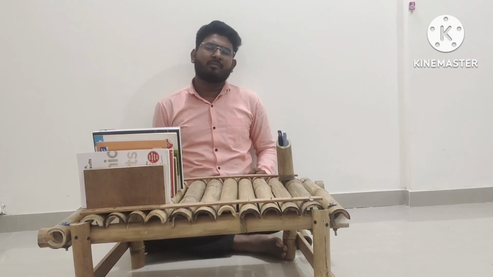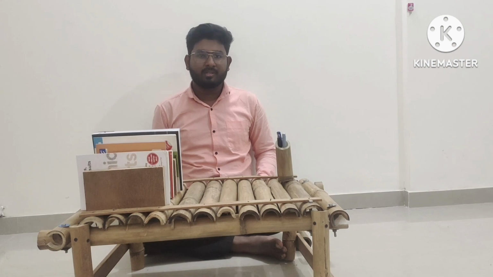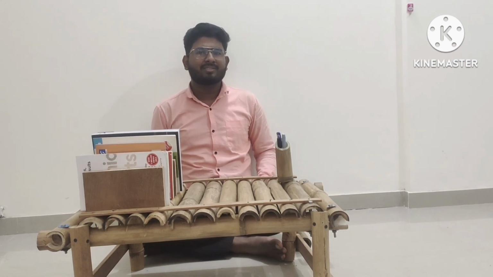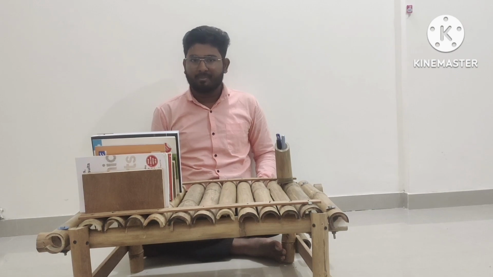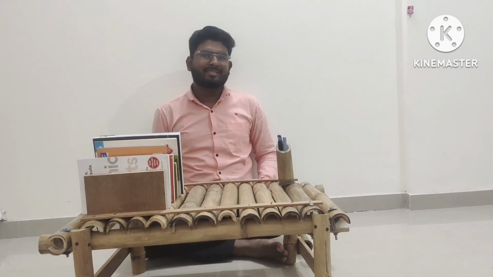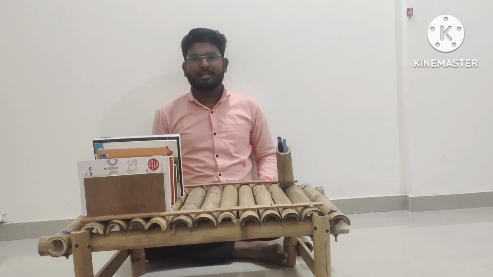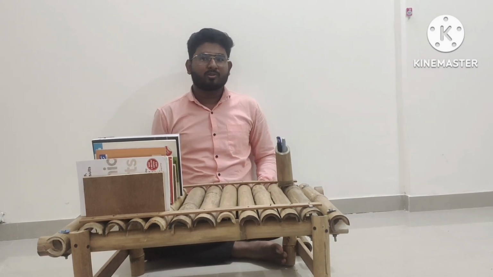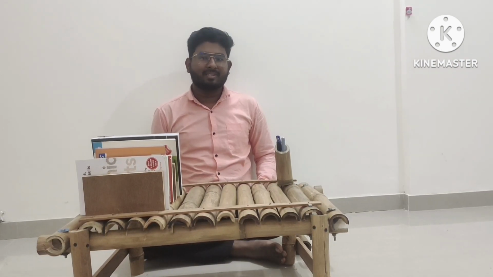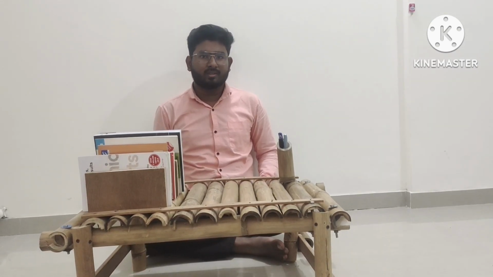Now let's discuss some environmental benefits of bamboo. Bamboo is a sustainable resource. It grows quickly and can be harvested without harming the environment. Bamboo is also known as a carbon sink, which means that it absorbs carbon dioxide from the atmosphere during its rapid growth. During photosynthesis, plants take in carbon dioxide, water and sunlight to produce oxygen and glucose, a form of sugar, which the plant uses as energy. Bamboo helps to prevent soil erosion and improve water quality.